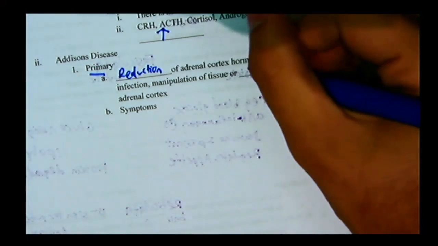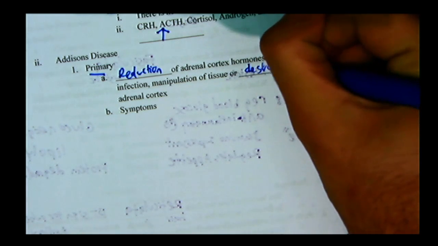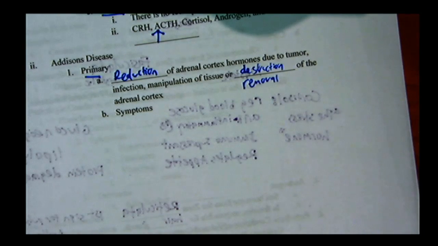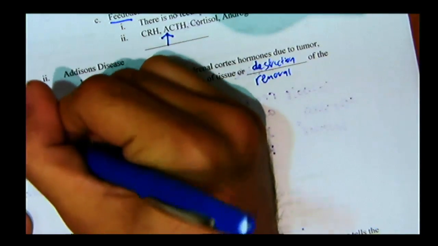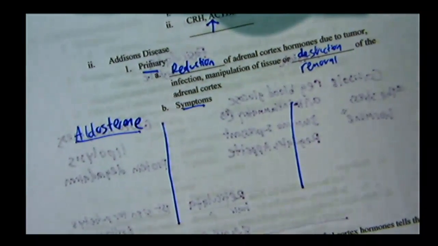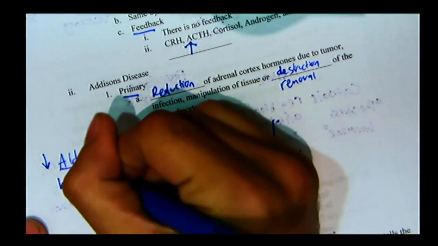So let's do aldosterone. So you have hypernatremia or hyponatremia? Hyponatremia. Because what's happening is, in the kidney, if you don't have that aldosterone to cause a reabsorption of the sodium, it just goes into the urine. So with that same kind of thought, potassium isn't being excreted into the urine. So do you have hypo or hyperkalemia? Hyperkalemia.